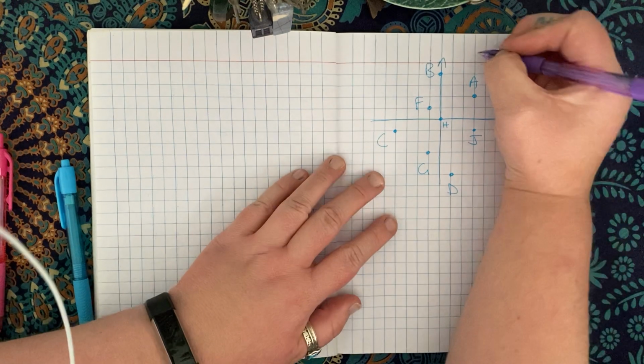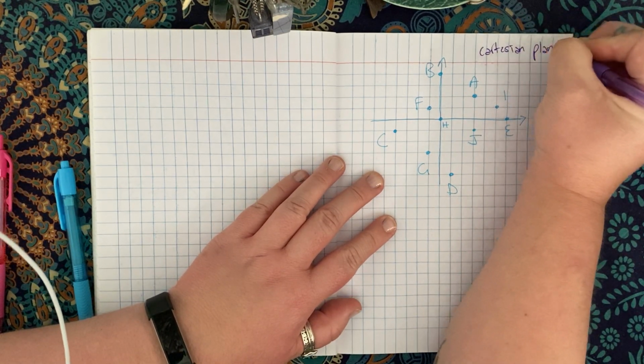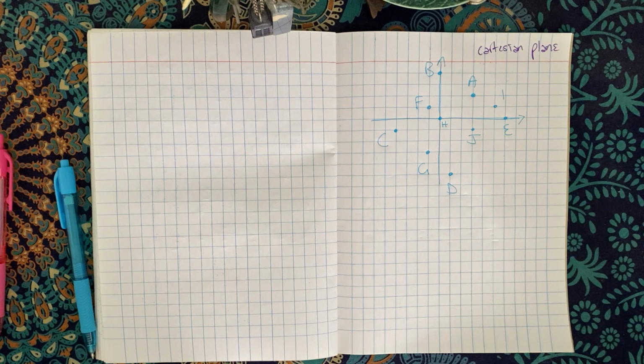a Cartesian plane. I might write that. Cartesian plane. Does anyone remember who that's named after? We did talk about where the name comes from. Well, it was a French philosopher and mathematician called Descartes, René Descartes. That's where we get the word Cartesian plane. Anyway, that's a bit of an aside.